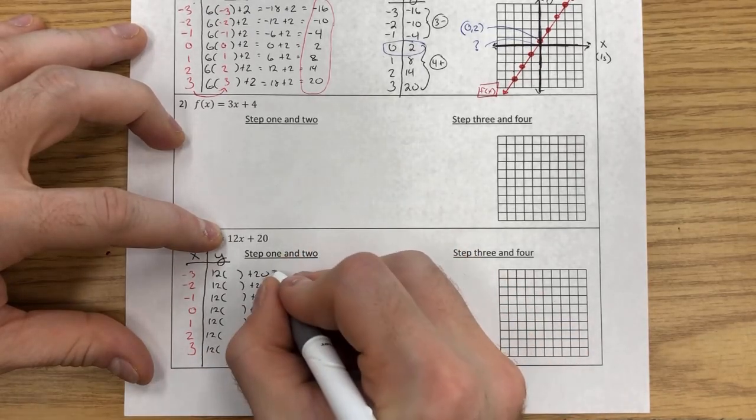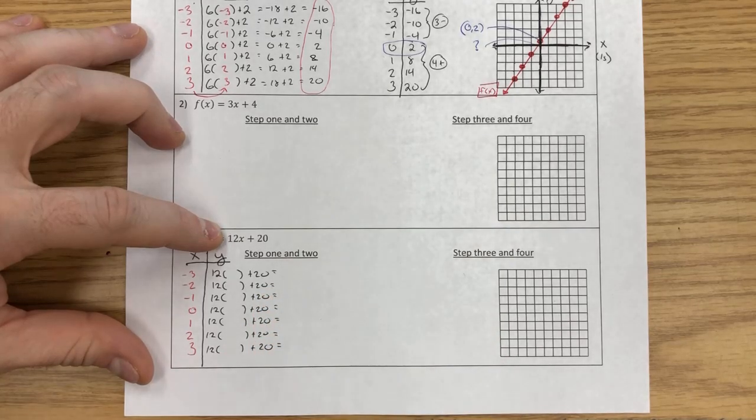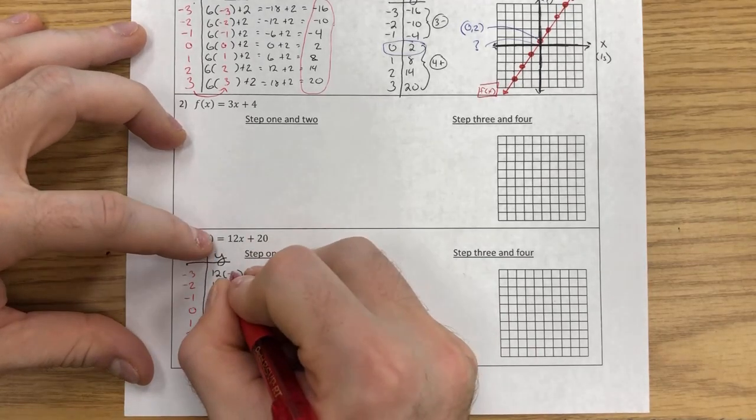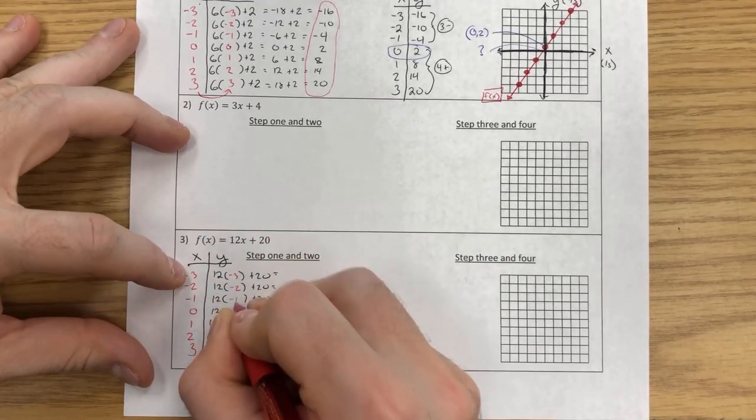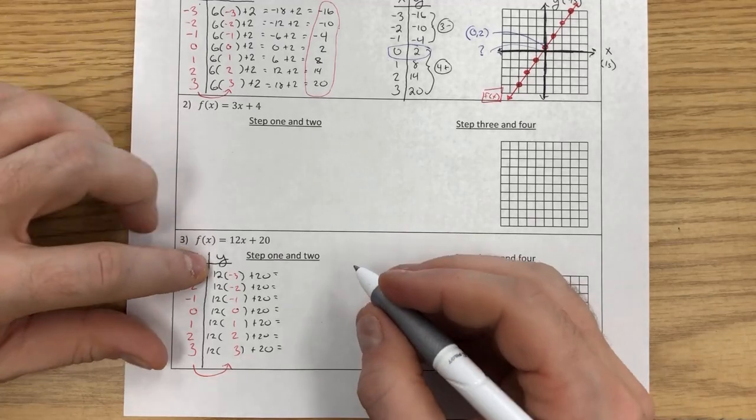Kind of looks like we expanded as we went, and I plug in these values into each one of these blanks. So I plug in the -3, -2, 0, 1, 2, 3. I plug each one of them in. So we work it out.